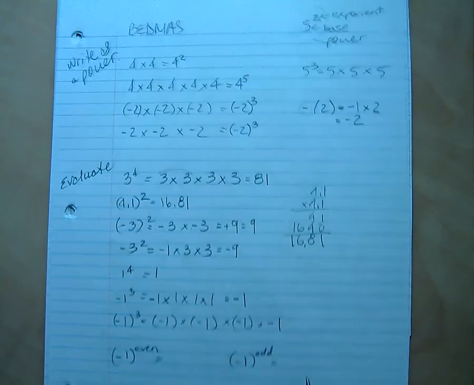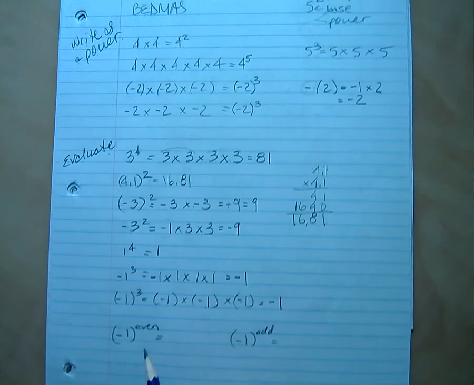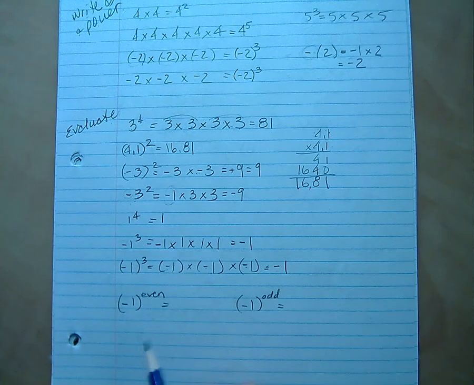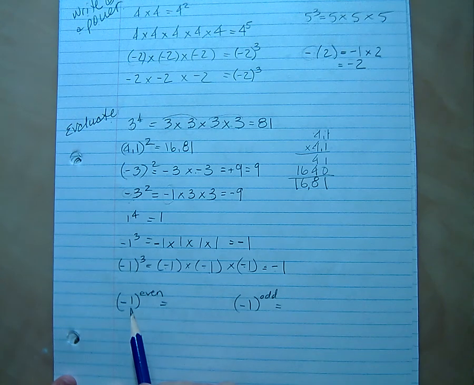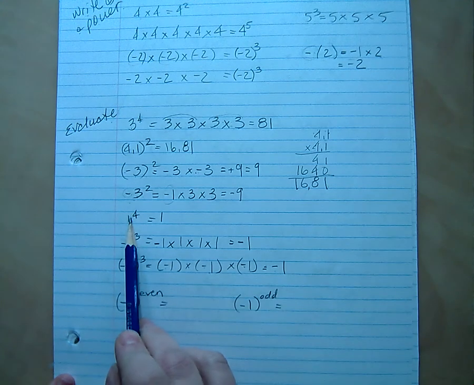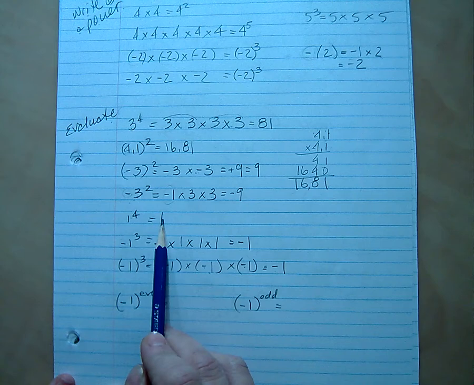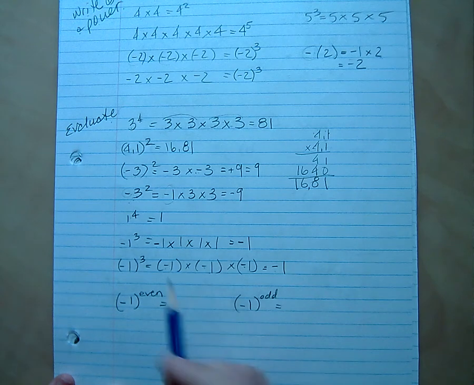So what I want to do here is talk about things in general, because in high school you start more and more talking about general things. So if you have -1, we know that +1 to any number, even, odd, it doesn't matter. 1 to the power of 4 is equal to 1. 1 to the power of 5 is equal to 1. 1 times itself any number of times is 1.